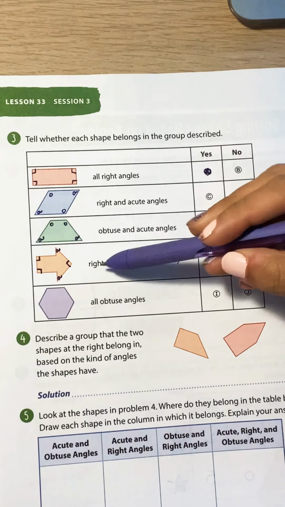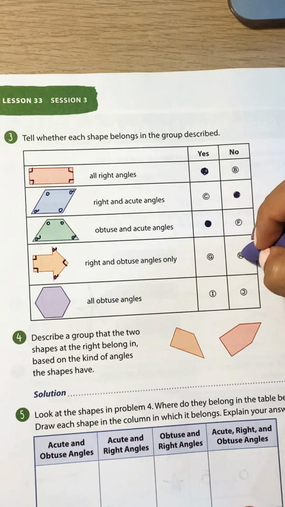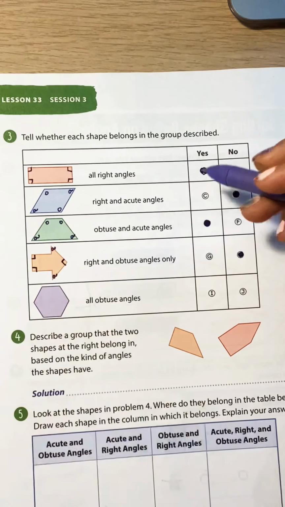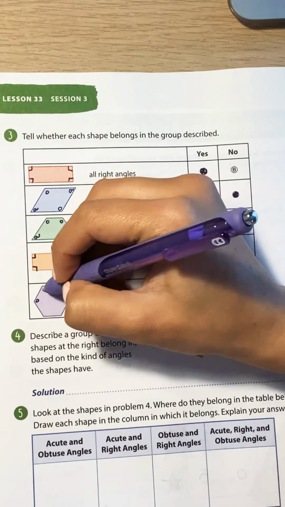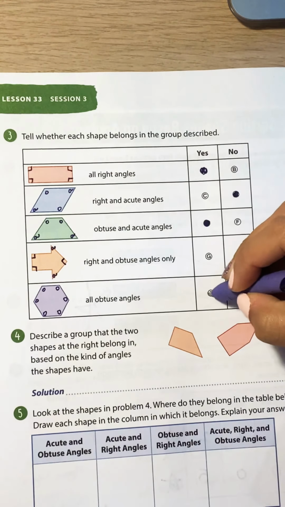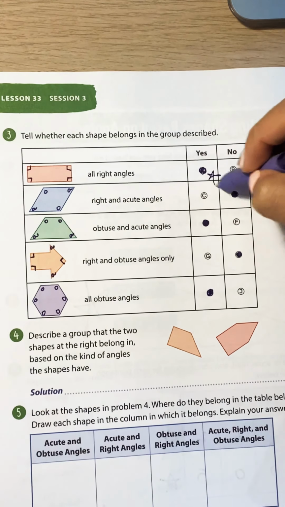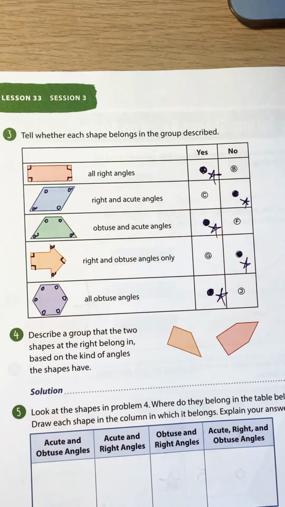Okay, so does it have right and obtuse angles only? No, it does not. It has no obtuse angles, and it has 2 acute angles right here. And for this hexagon, all obtuse angles, yep. So it goes yes, no, yes, no, yes. Star, star, star, star, star.